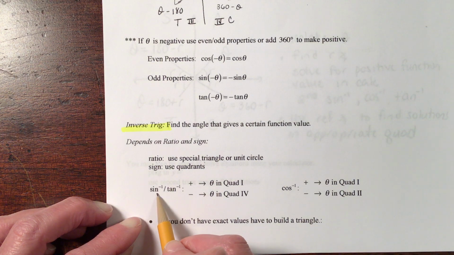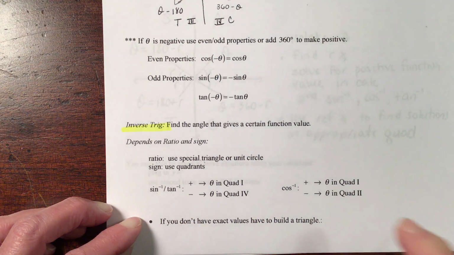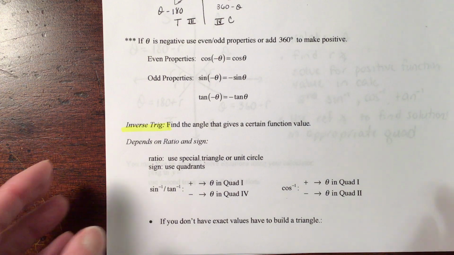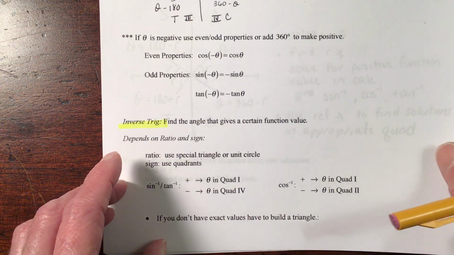So our inverse function for the sine and tangent uses quadrants 1 and 4. The inverse function for the cosine uses quadrants 1 and 2. And if you don't have exact values, you have to build your own triangle.